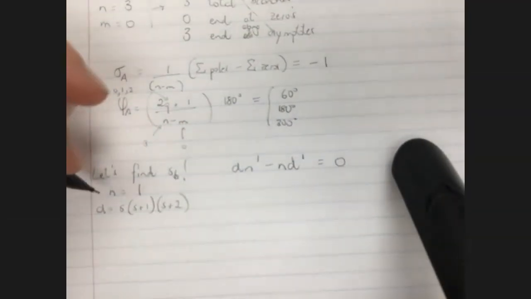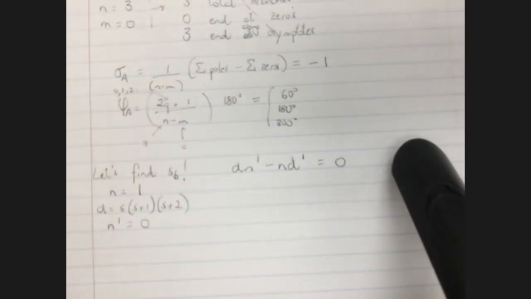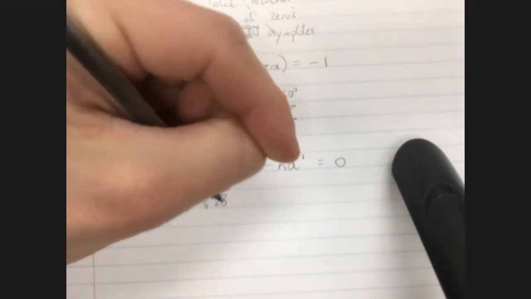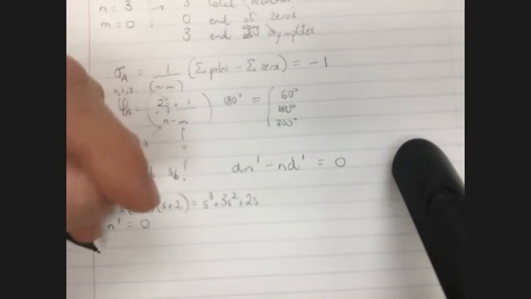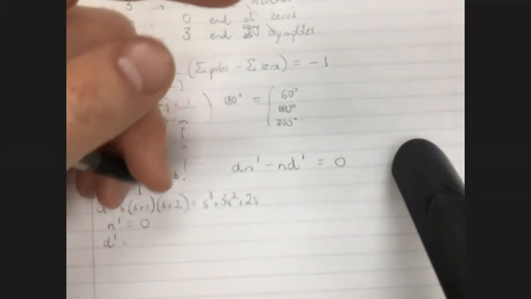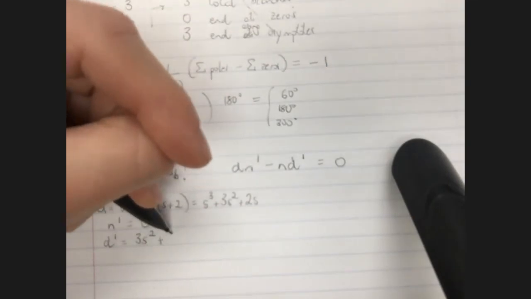So my n prime is the derivative of that. So n prime equals 0, right? And then d I would multiply through. So multiplying through, I get s cubed plus 3s squared plus 2s. And then deriving d prime, it's going to be 3s squared plus 6s plus 2.